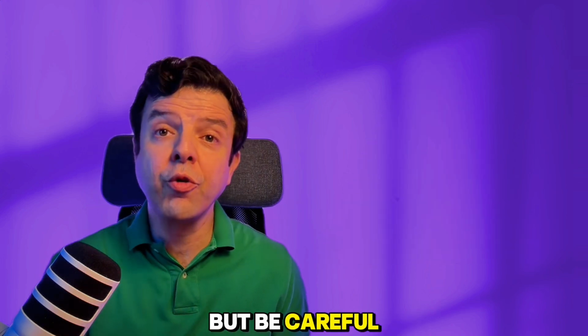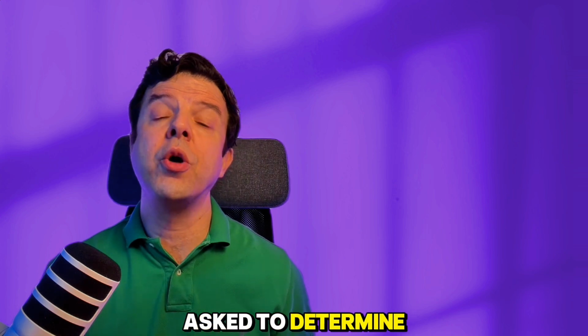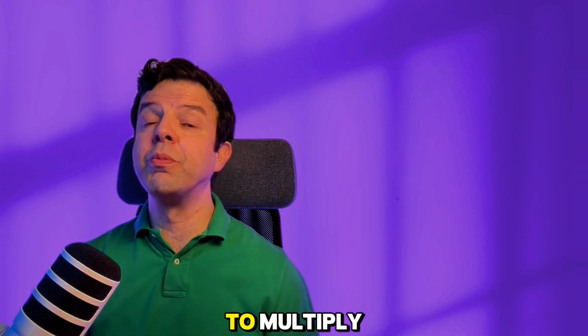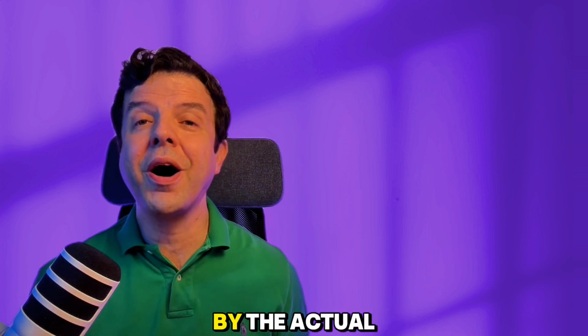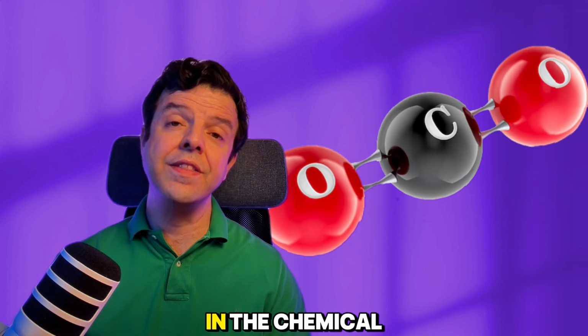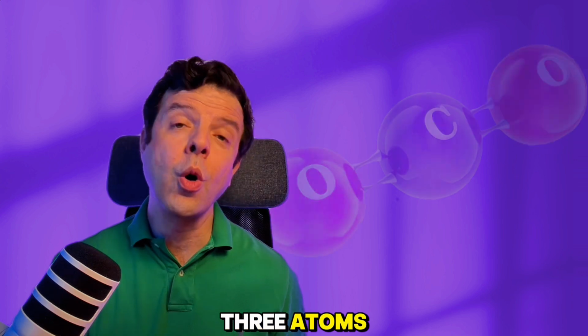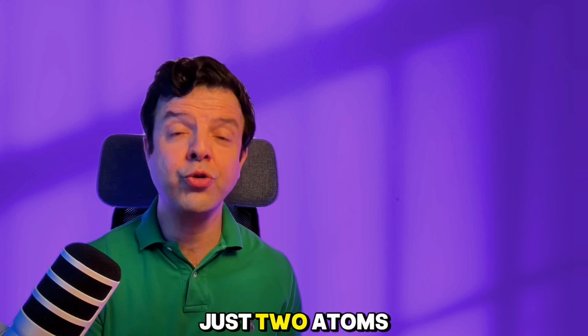But be careful, because when you've been asked to determine the number of atoms, you have to multiply the final answer by the actual number of particles in the chemical formula. For example, carbon dioxide has 3 atoms, while oxygen has just 2 atoms.